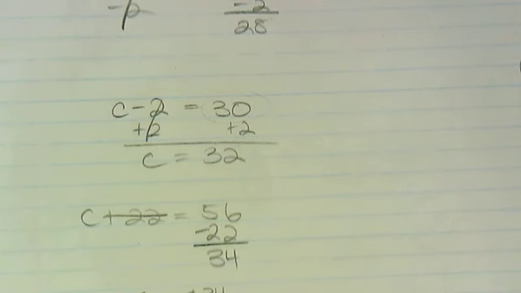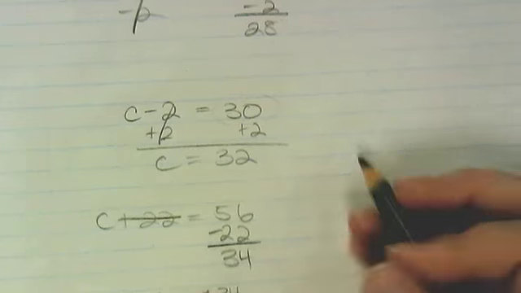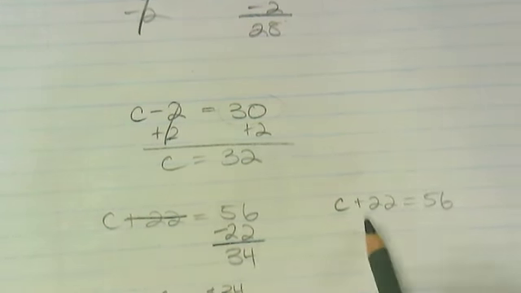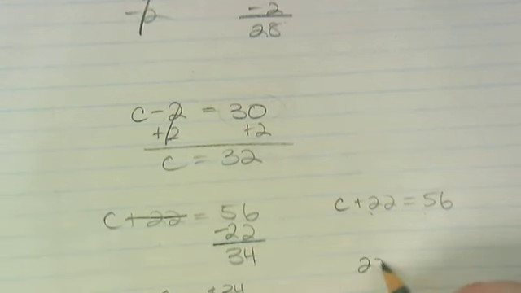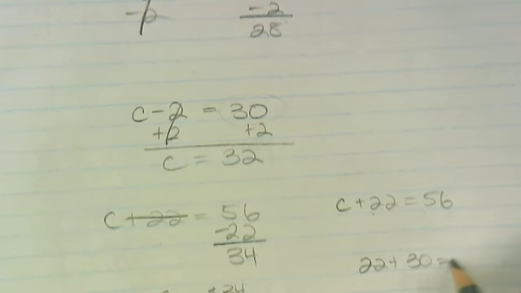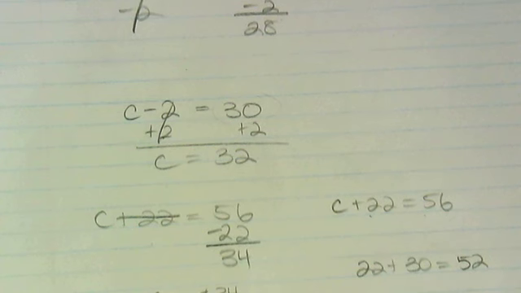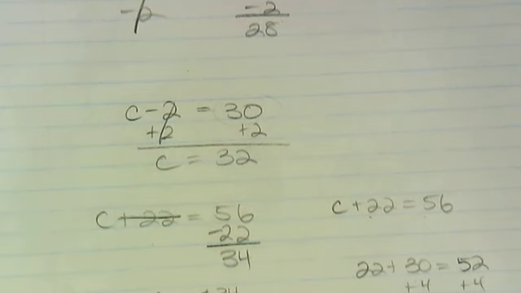I probably wouldn't start with 22 plus 20. 22 plus 30. We talk about estimating, right? C plus 22 equals 56. Well, to get from 20 to 50, we add 30. So 22 plus 30 equals 52. And we know that the difference between 6 and 2 is 4. So then this has to be 4 more. Right? Any other ways?